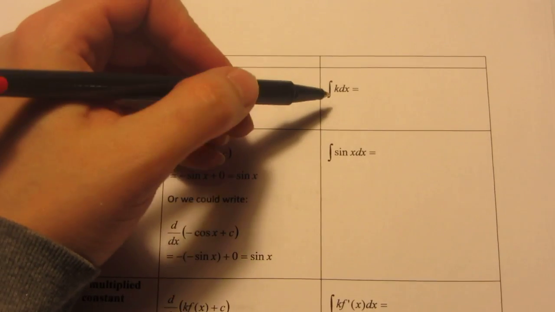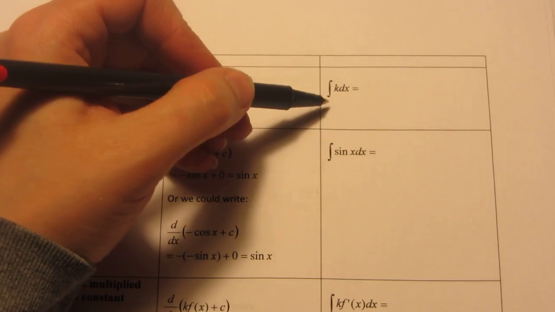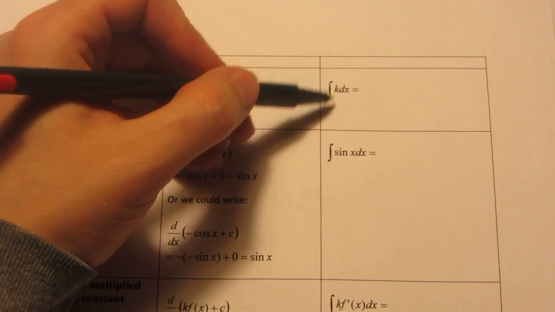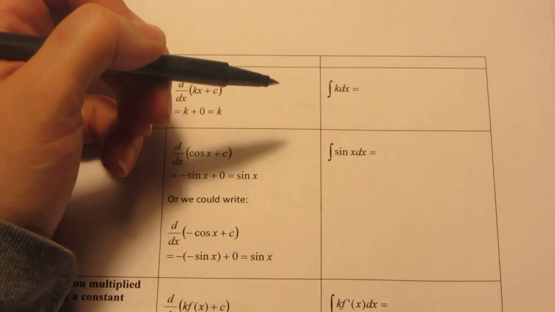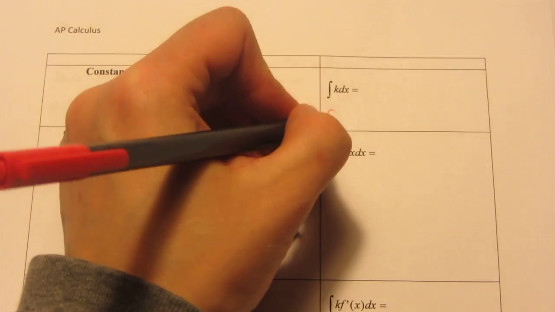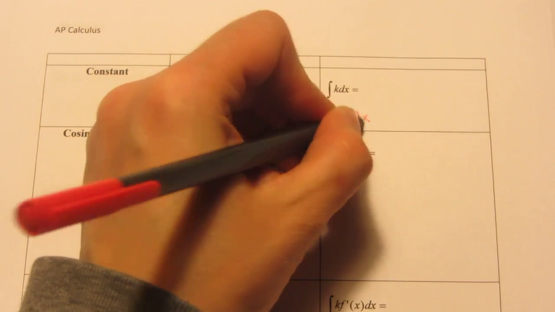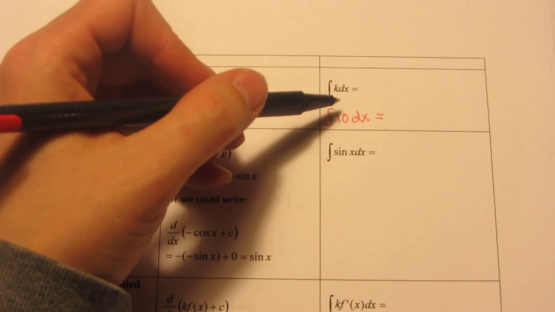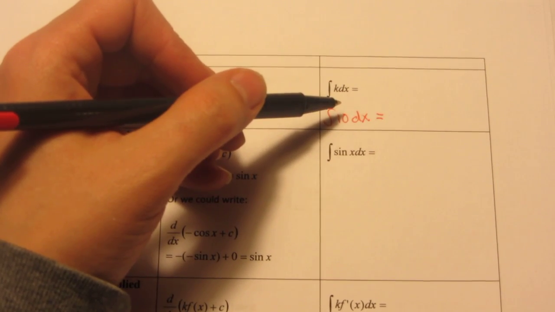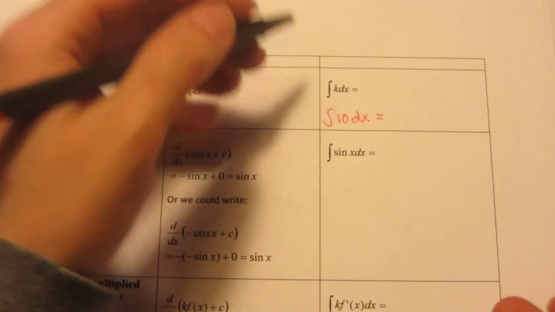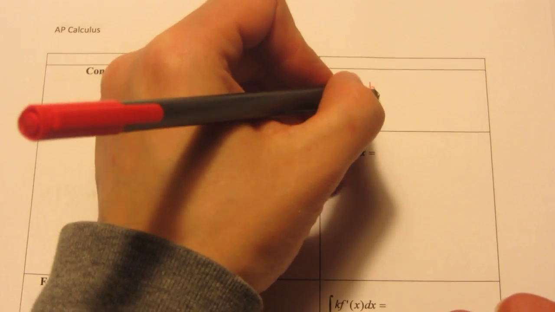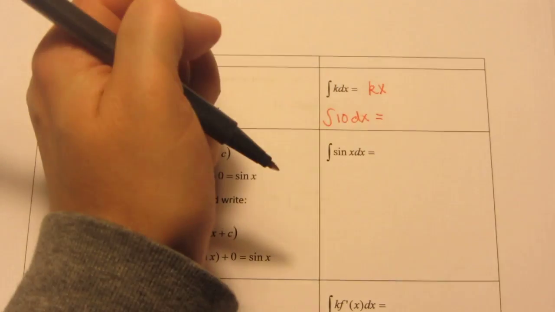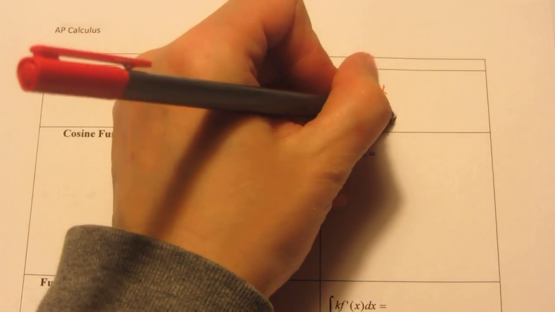So anytime I see an indefinite integral of some constant, like 10 or whatever, let's write that down here just for fun, dx. Here, by the way, it's so important that the dx is there because that tells me what variable I should put. So in this case, it's going to be kx. In this case here, 10x.